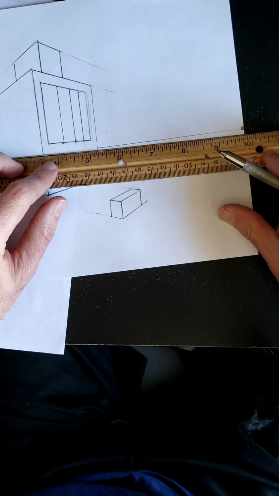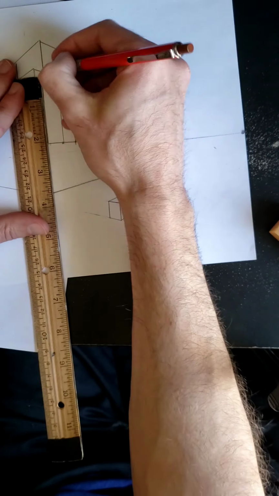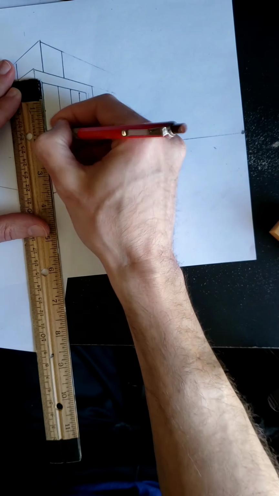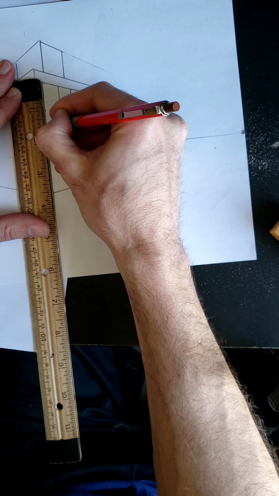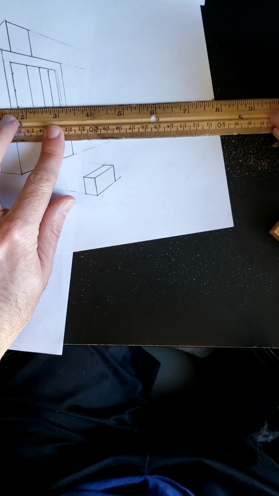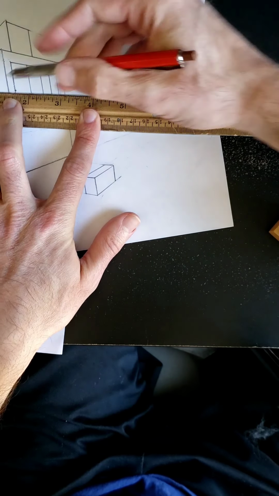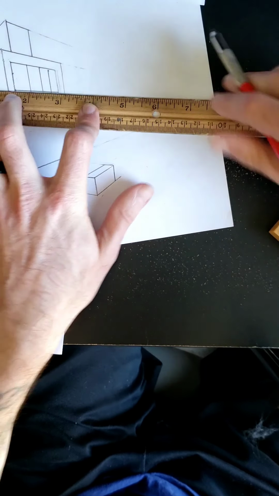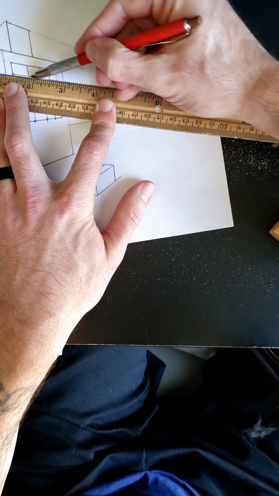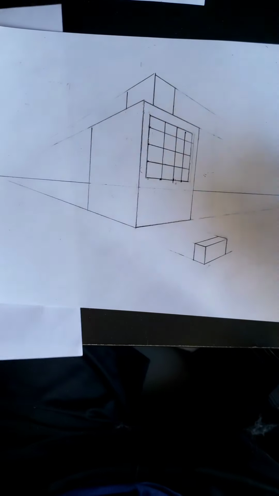We're just going to use orthogonals. Okay. And we're going to use the actual distance we had before. Okay. So that's 1 inch here, ½ inch here, and ½ inch here. Okay. Here we go. Orthogonals from there to the vanishing point. Boom. Boom. Okay, I now have a grid that I can use to transfer this McDonald's.